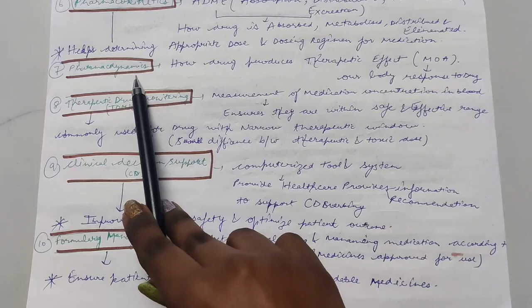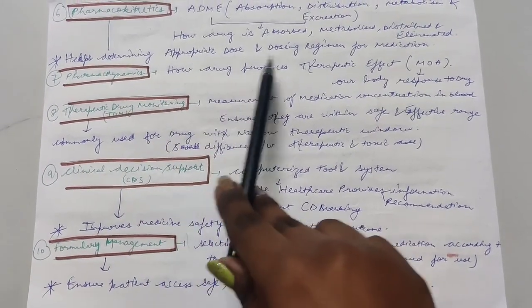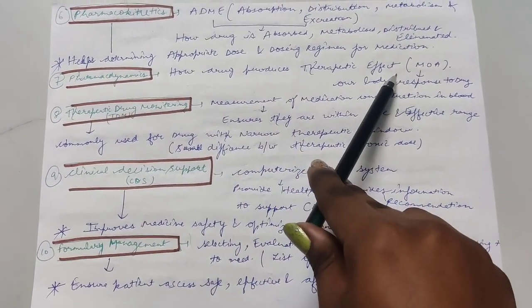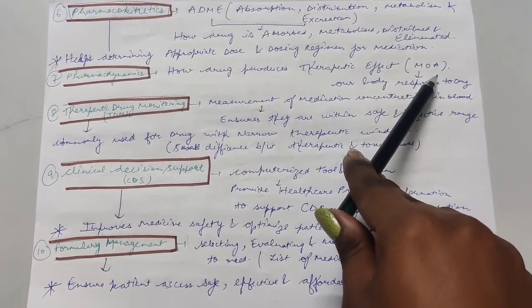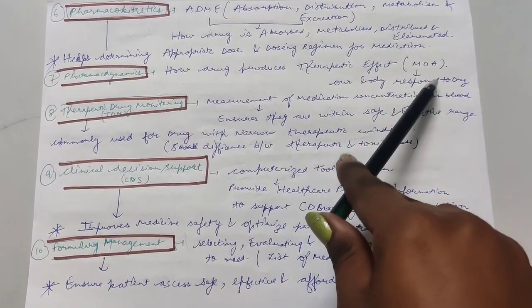Number 7 is pharmacodynamics, that is how the drug produces therapeutic effect. What is the mechanism of action of that drug? How our body is responding to the drug.